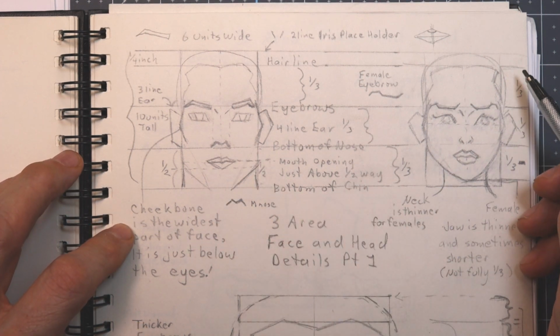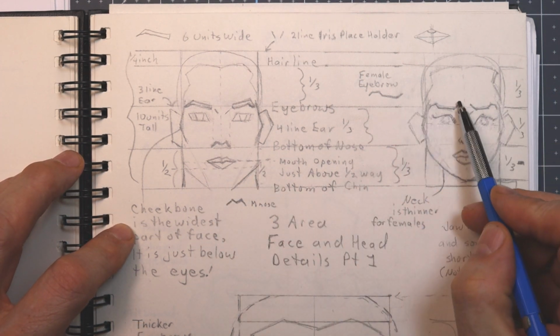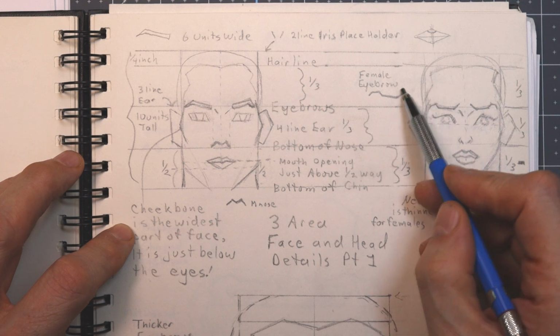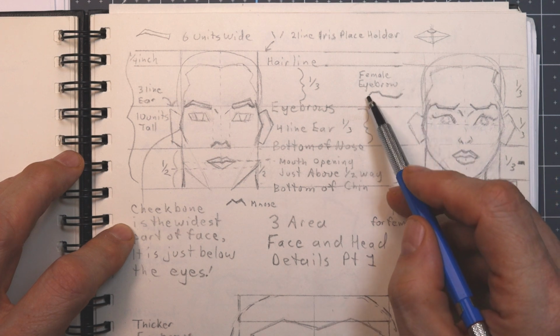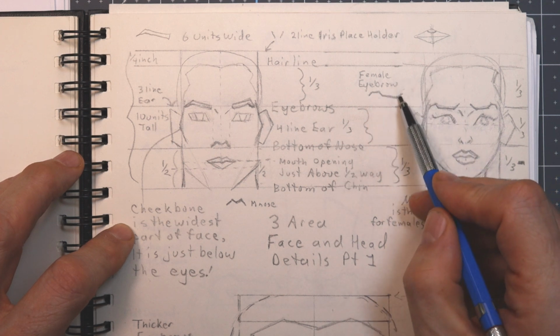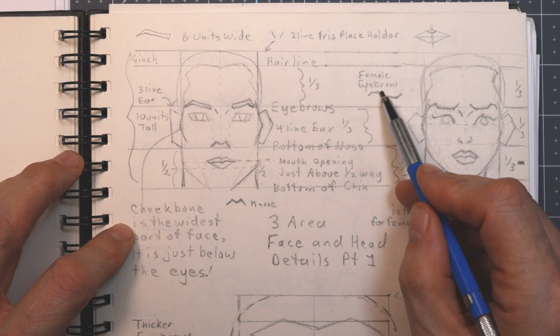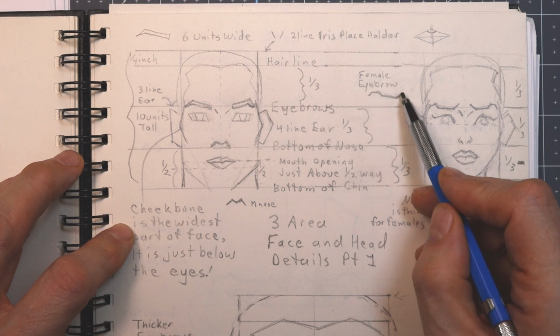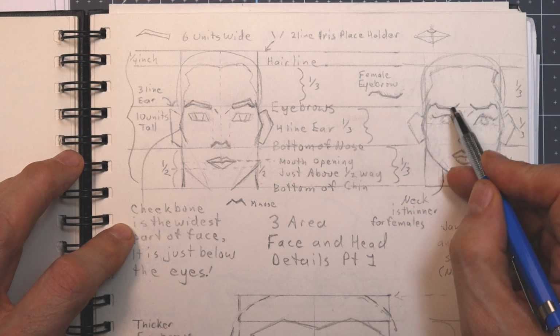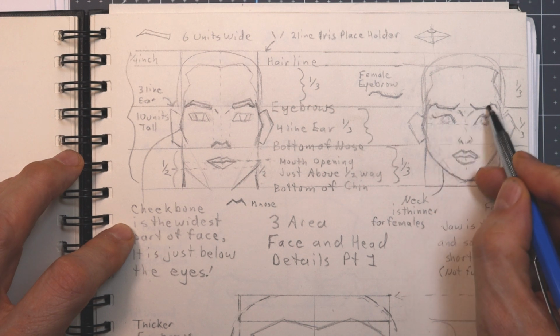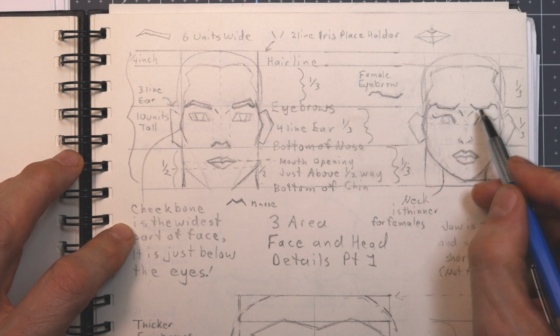Now over here there's a couple of new features. I have my little shape that I've developed for drawing female eyebrows, and it's this. Now I'm going to fill it in after with lashes, but when I'm just laying out the placeholder shapes, that's the shape that I draw.